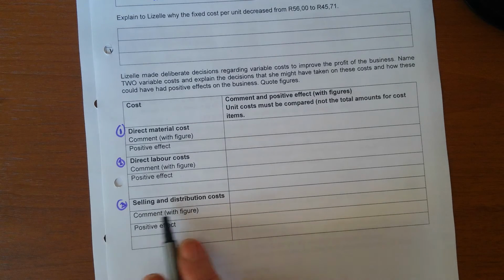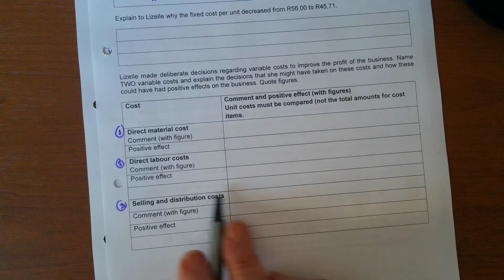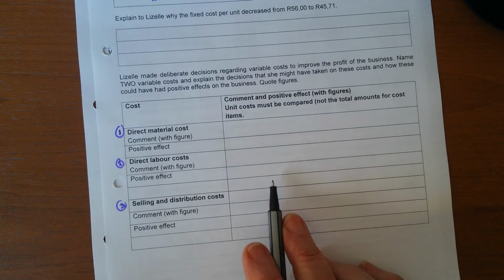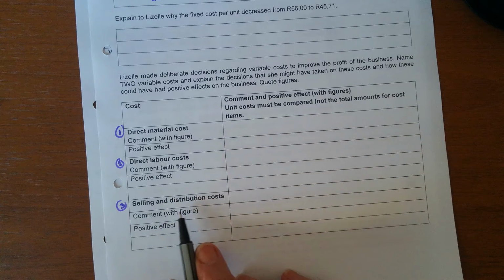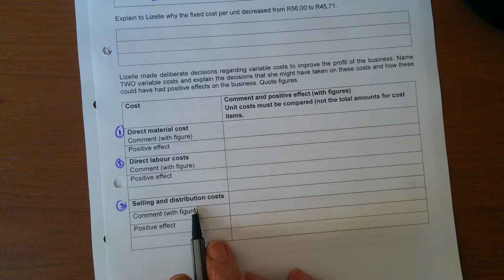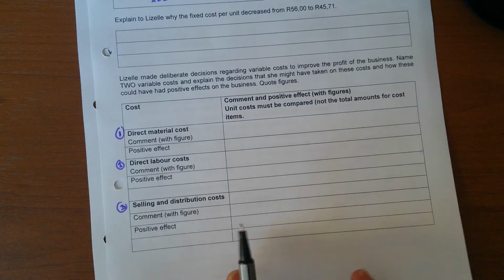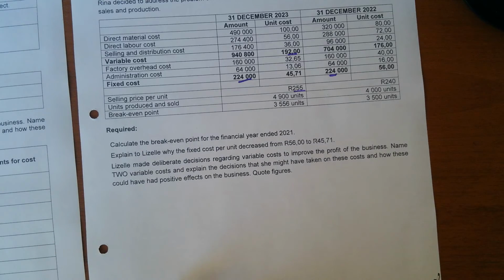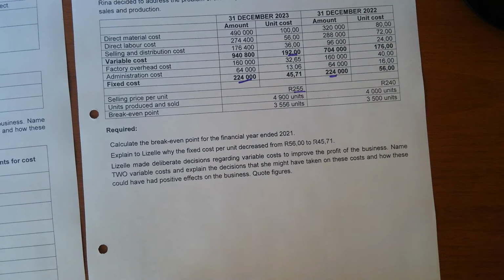So it means if you sell more goods, the distribution costs will also increase. Now we're going to discuss these three. These are the only ones that are classified as variable costs. All the other costs are fixed costs. Okay, so if we look at the first one, it is the direct material costs.